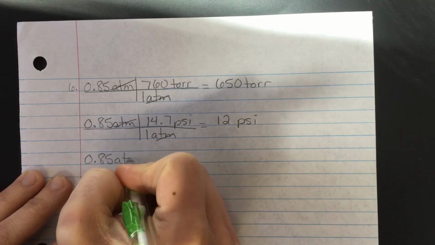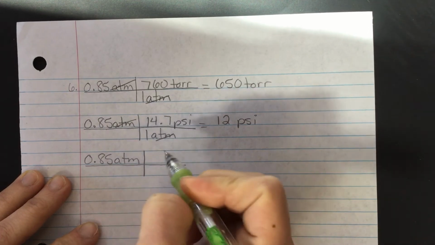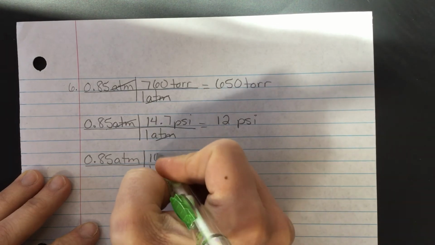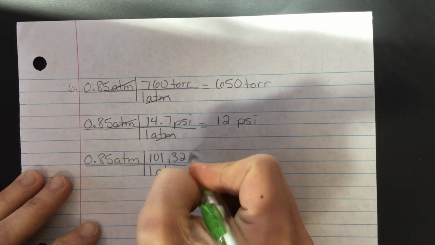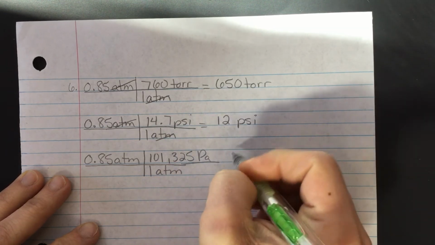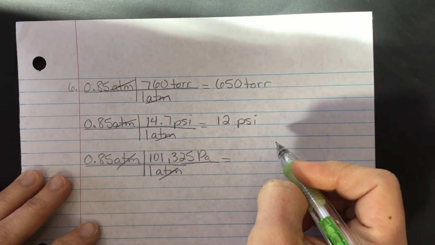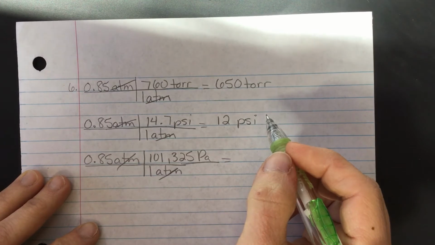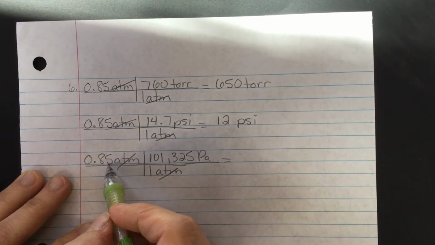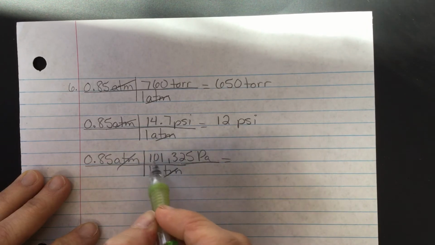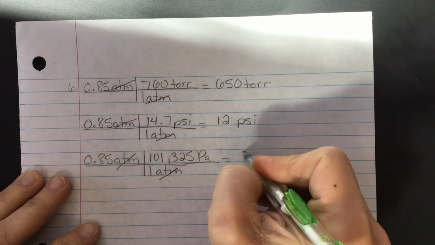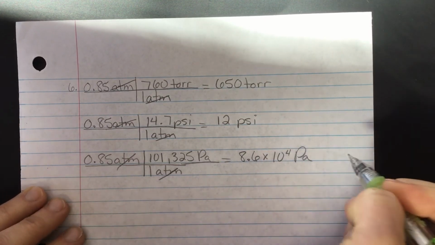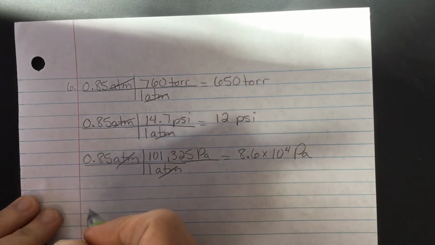And for the last one, 0.85 atmospheres, I am converting to pascals, so it's 101,325 pascals. Cross those out, multiply these together. Now I'm going to write this in scientific notation because I just want two significant digits here, and I'd get a lot more if I don't. So multiply those together, you get 8.6 times 10 to the 4th pascals. So that's how you do number 6.